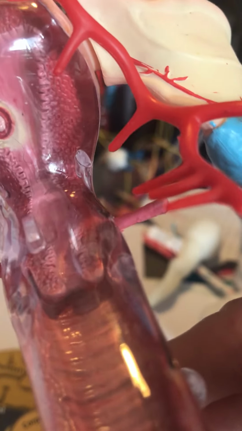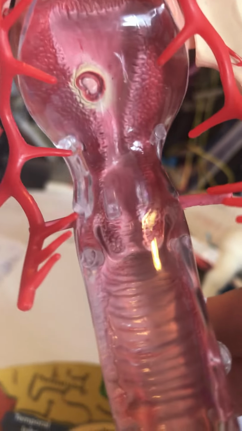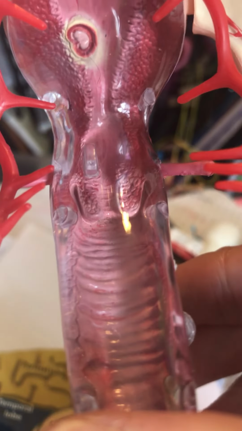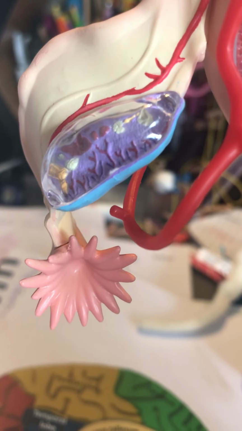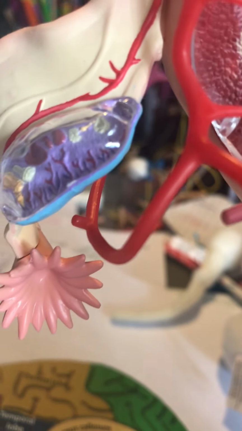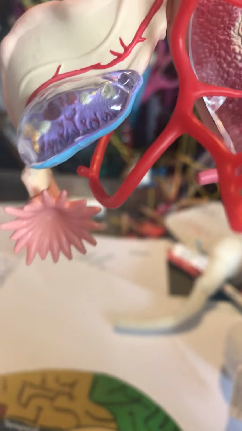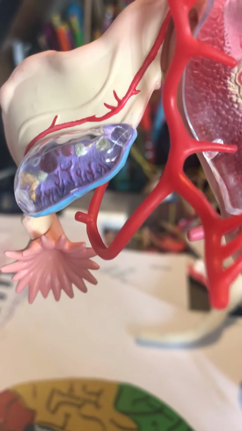In females, the follicle stimulating hormone stimulates the development of the eggs down here in the ovary. That's called the ova, and they develop in structures called follicles. So it's follicle stimulating.